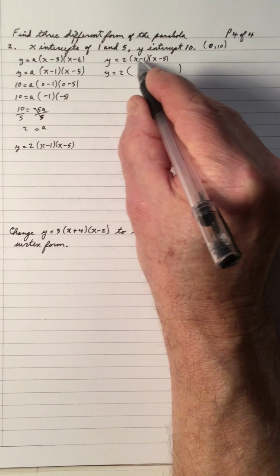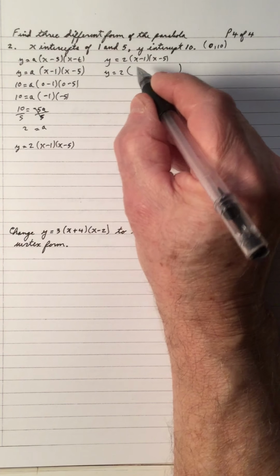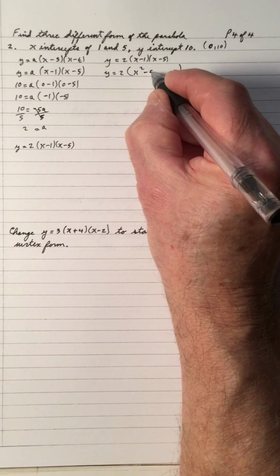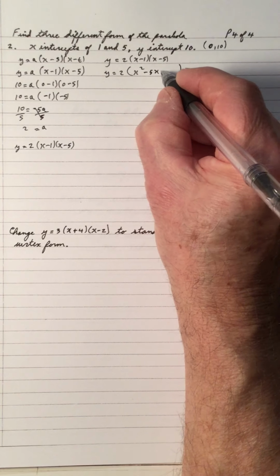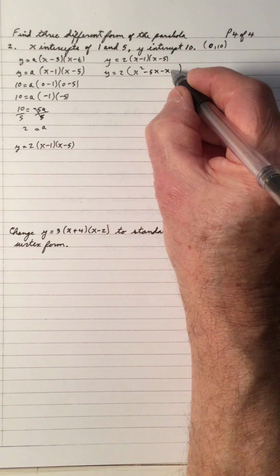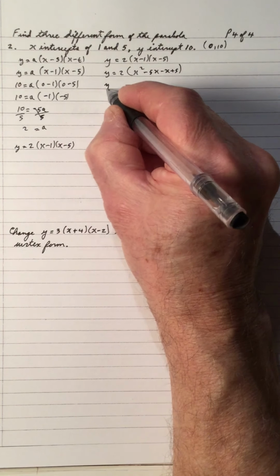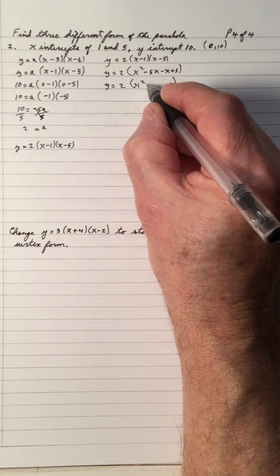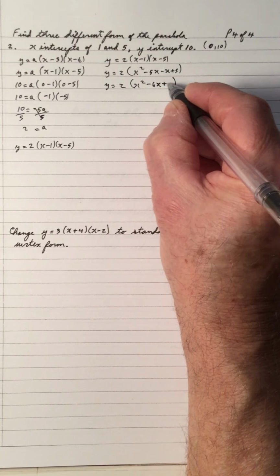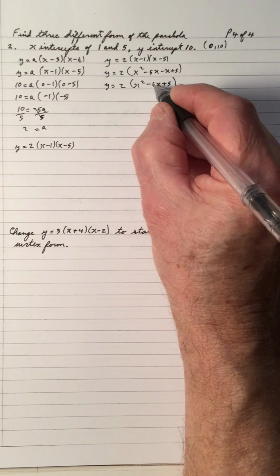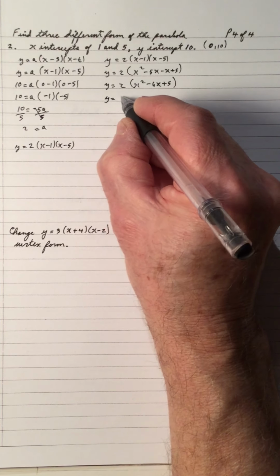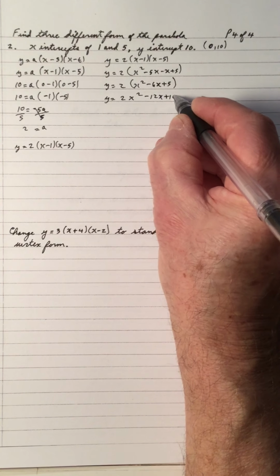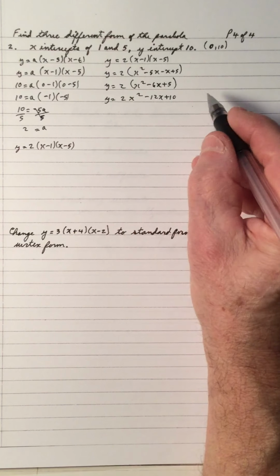I like to multiply the 2 binomials first and then do the 2 after. So x times x, x squared. X times negative 5, negative 5x. Negative 1 times x is negative x. Negative 1 times negative 5 is 5. And I like to simplify the inside of the bracket first. That's the negative 5x, negative x, negative 6x, plus 5. Then multiply by 2. And I have the standard form.